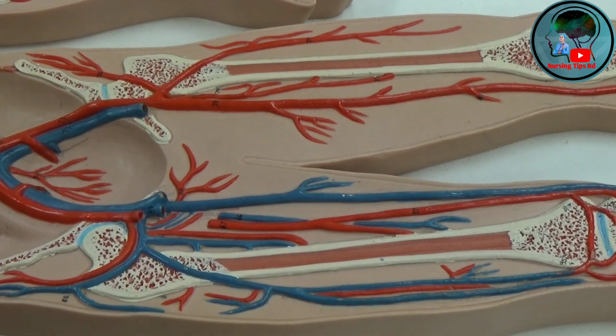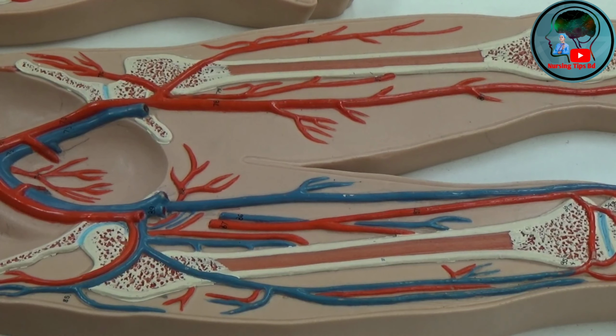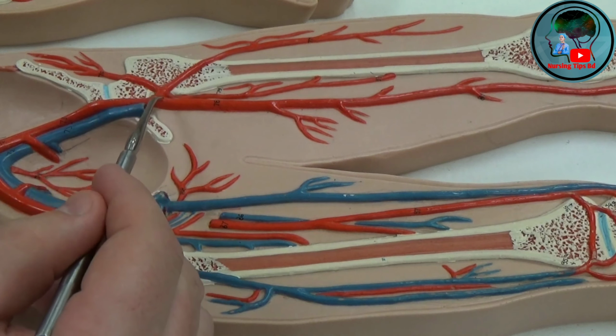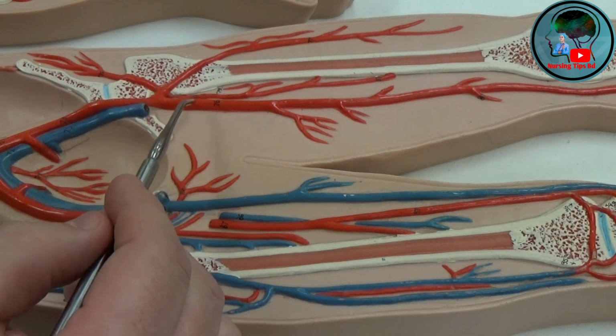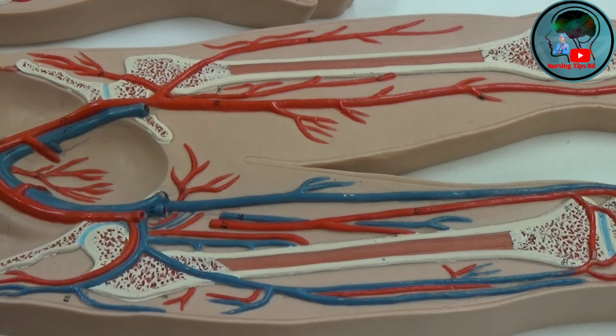Okay, so now we're looking at the arteries and veins of the legs. So remember our external iliac artery and vein here. We've got this branch that kind of loops around over here. This is my femoral circumflex artery and vein. If we follow this and we get this big branch here, well, after that branch, we now have the femoral artery and vein.